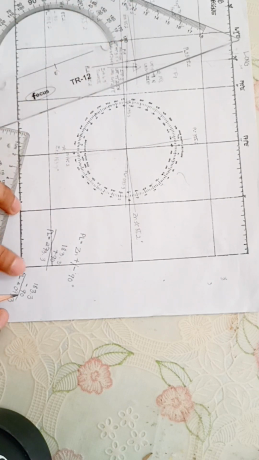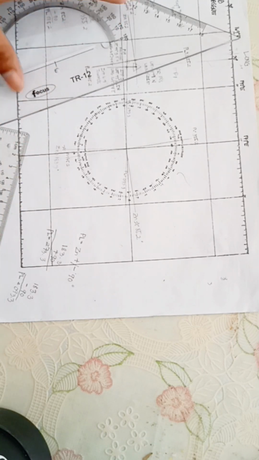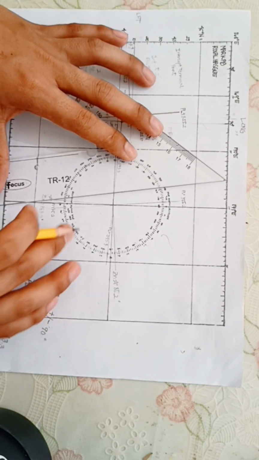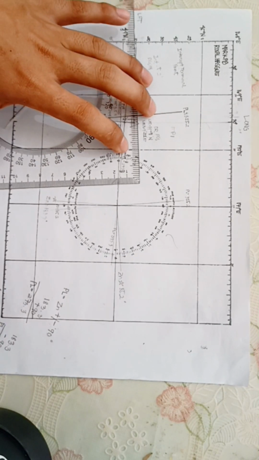Then 183.3 subtracted by 90 degrees is 93.3. So we will go again to our compass rose, then plot our position line 1 and 2.